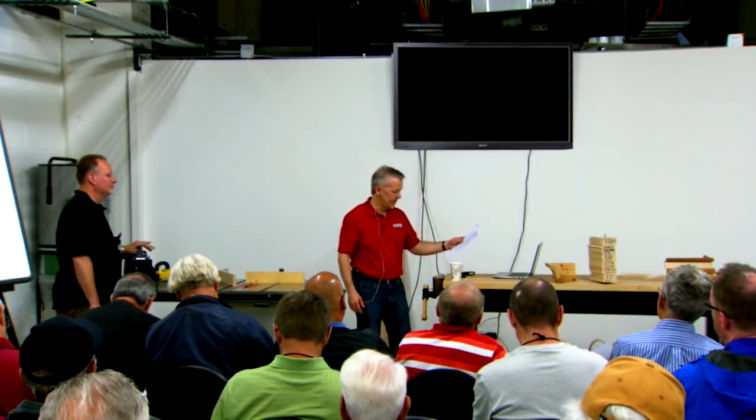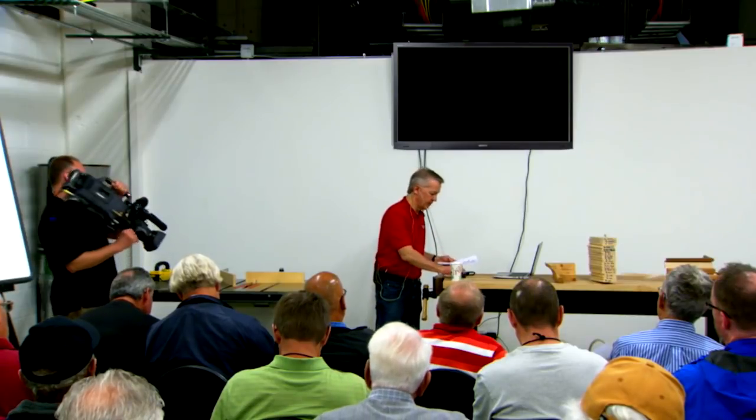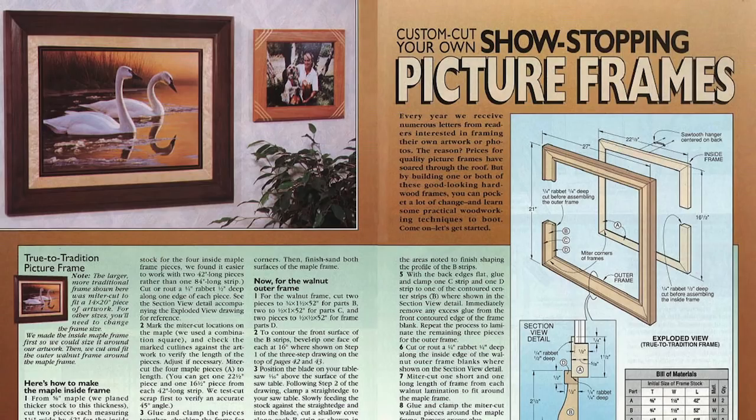I'm going to show you a bunch of different picture frames. When I started putting this program together, my initial thought was, well, we've got a lot of picture frames that we did in the magazine, and we've got a lot of moldings that we've done in the magazine. These are a few samples here.